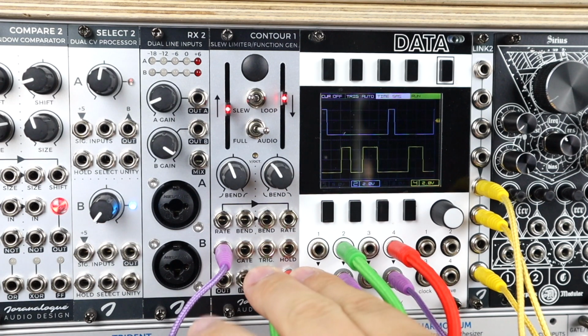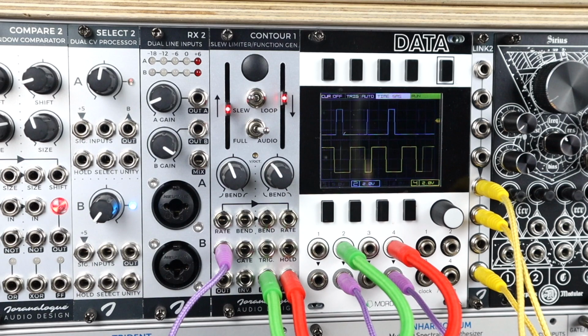Using the rise and fall gate outputs in stereo, I can adjust the rise and fall times and the bend shape controls to get some nice stereo PWM-like effects.